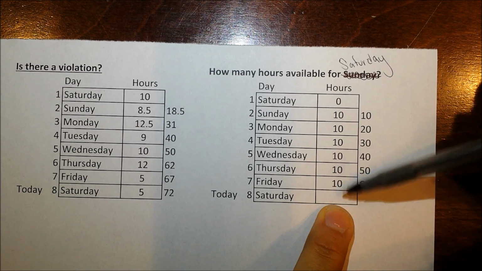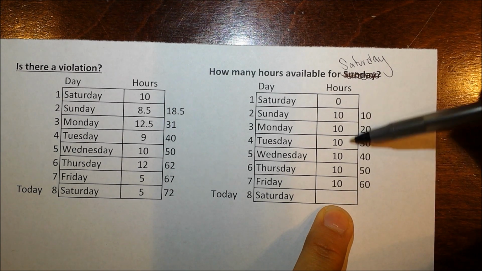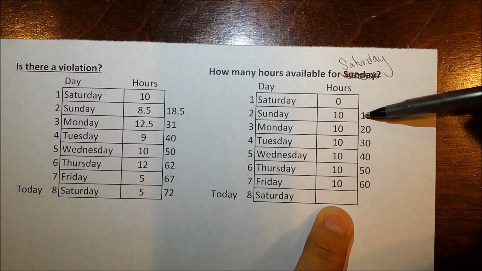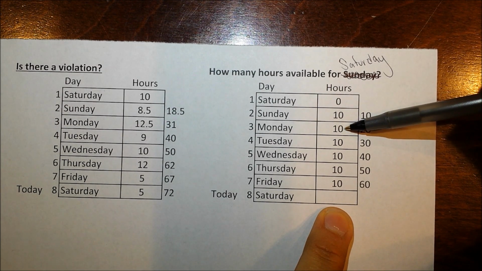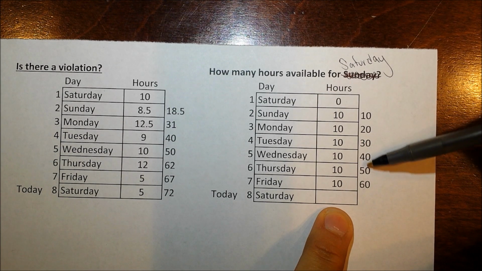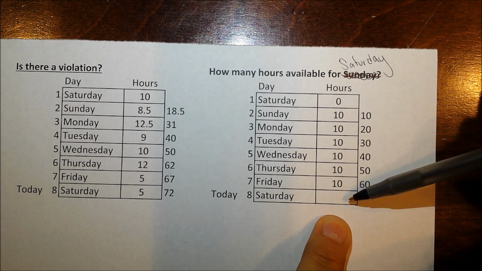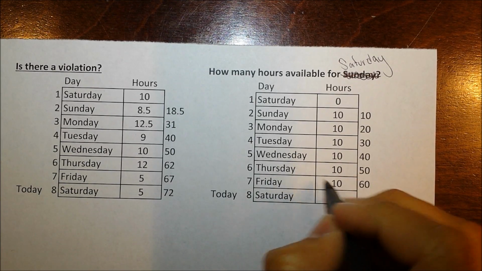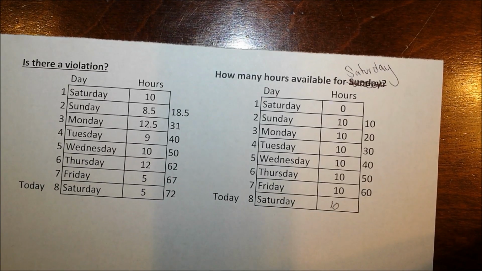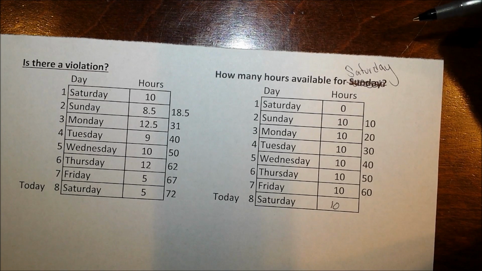In order to find this out, we have to add all these numbers, which we did. 0 plus 10 is 10. Plus 10, 20, plus 10, 30, 40, 50, 60. And now, on Saturday, we have a total of 10 hours available. And that's how the 70-hour 8-day rule works.